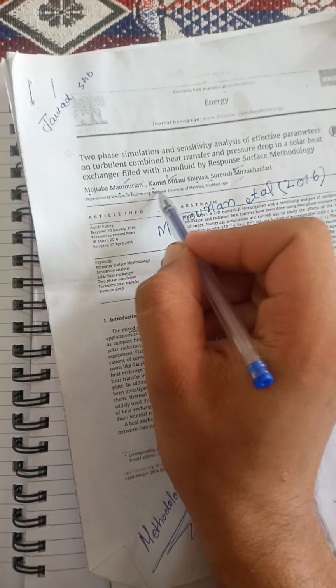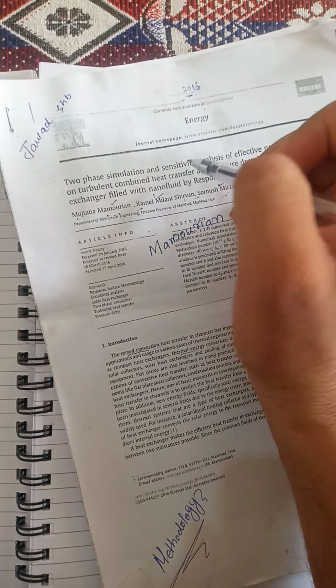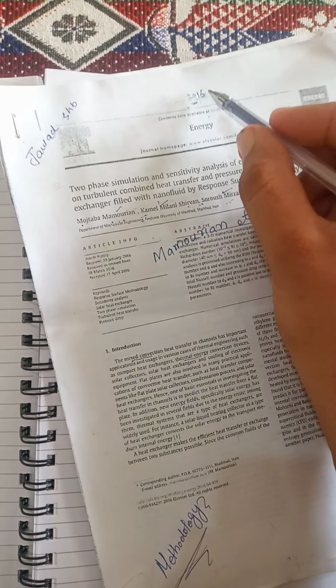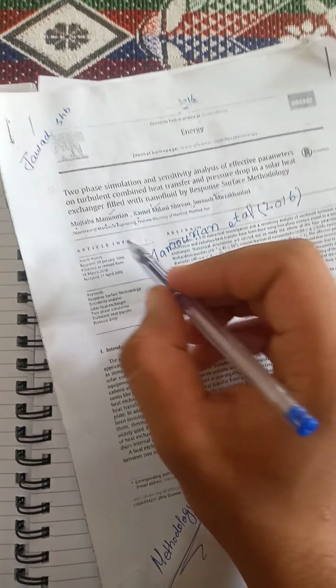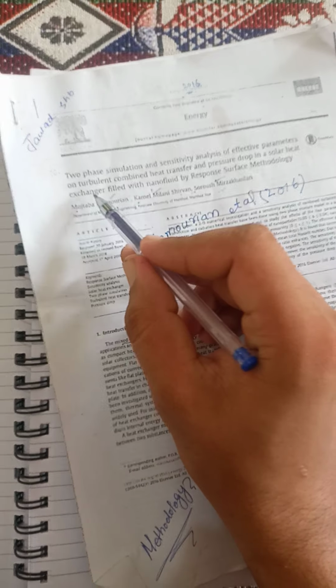After the author names, we write the publication year at the top. This is 2016. After writing the publication year, we write the research paper title. This is the title.